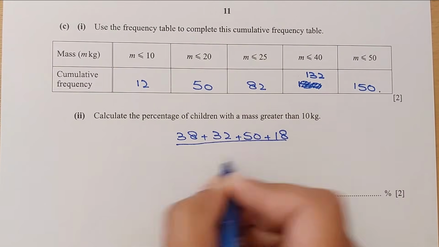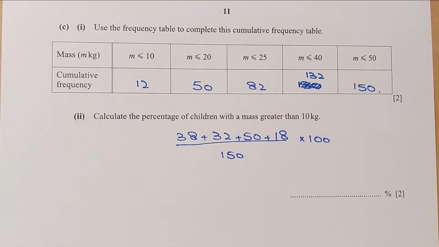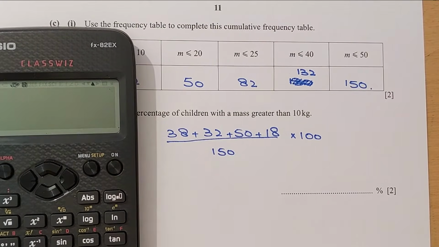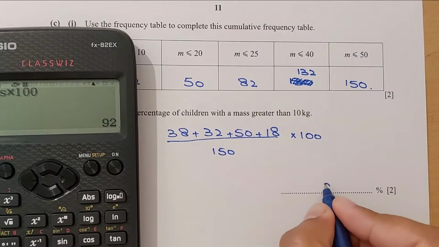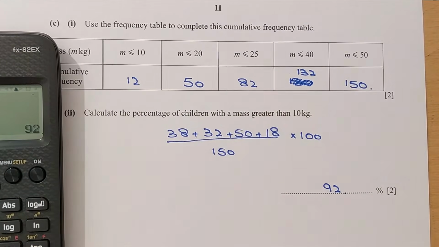Out of the total children, which are 150, and for percentage we have to multiply by 100, right? Let me calculate this. We have 38 plus 32 plus 50 plus 18 divided by 150 and times 100. 92% of the children have a mass greater than 10 kilograms.